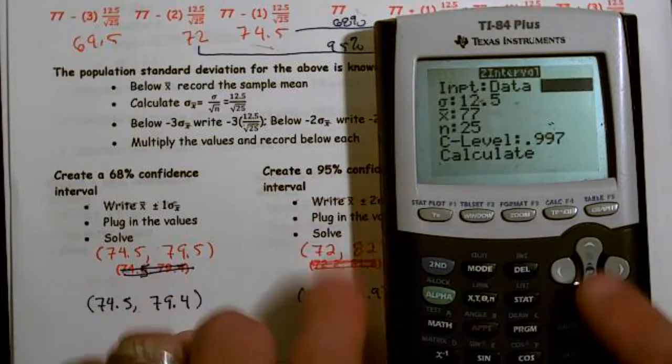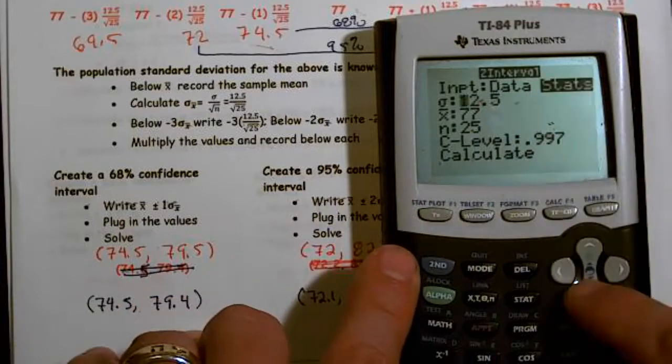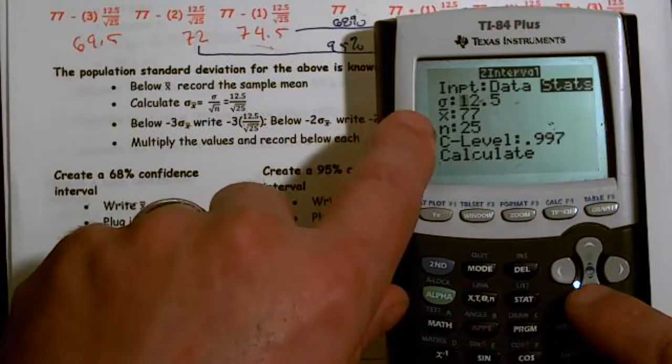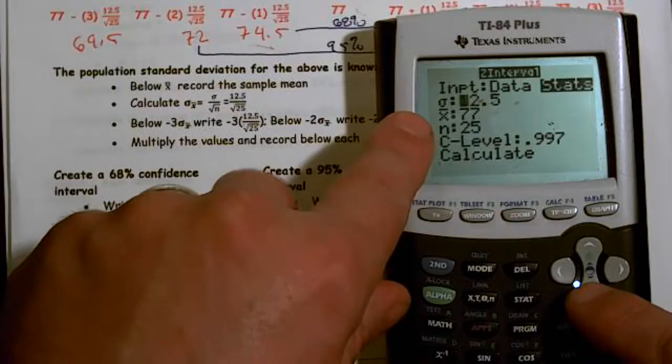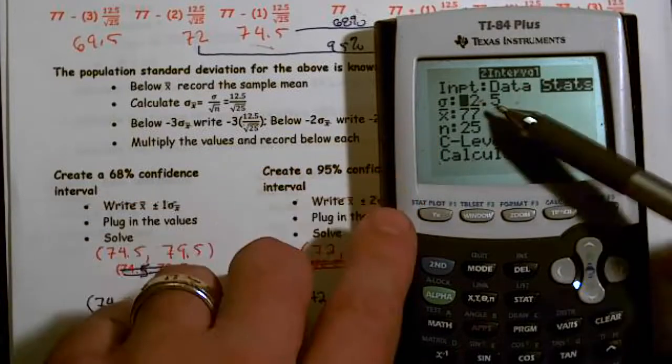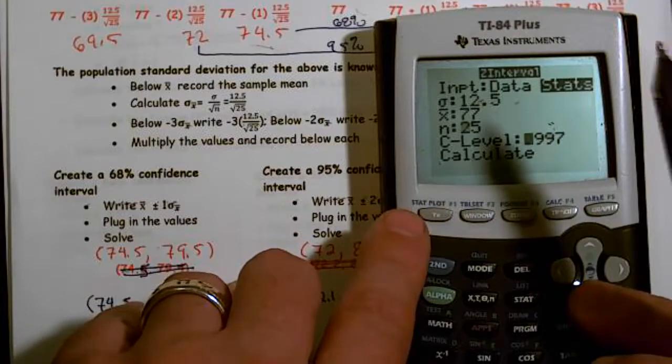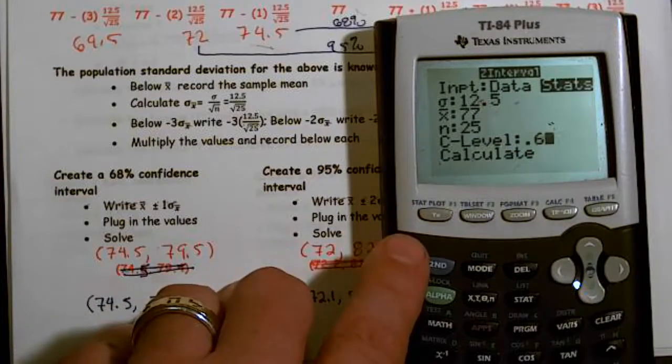Press enter, and our standard deviation was 12.5. That was the standard deviation of the population, and we're using a Z because we have the standard deviation of the population. Our sample mean was 77, and our sample size was 25. Let's do a 68%, so we put in 0.68 for our confidence level.